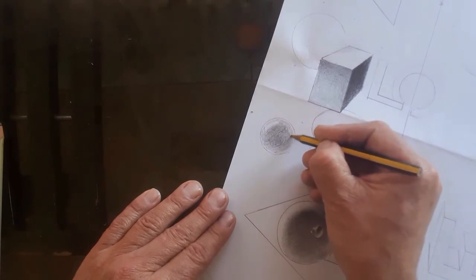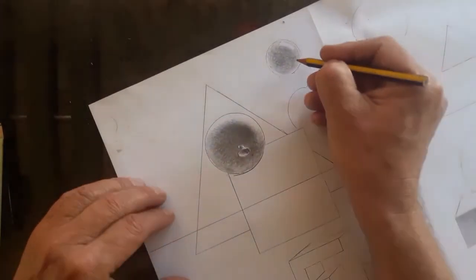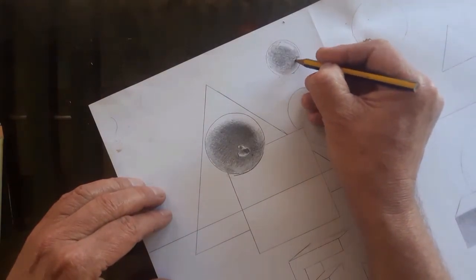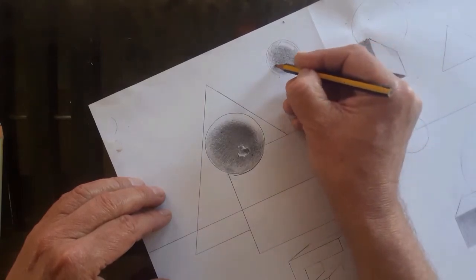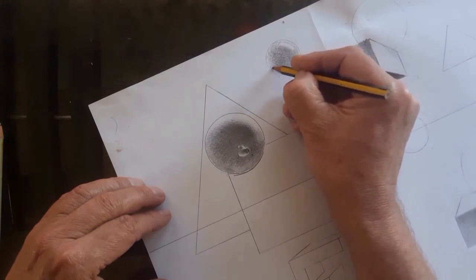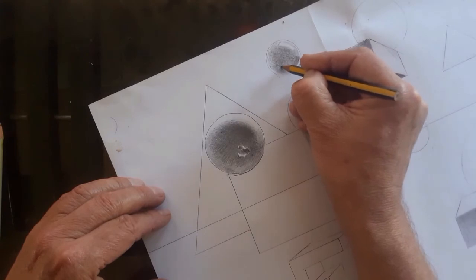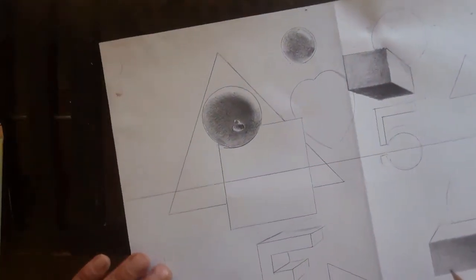A bubble is reflective and transparent. You may see your geometric shapes being reflected in the bubble. If there is something behind the bubble, we should be able to see it.